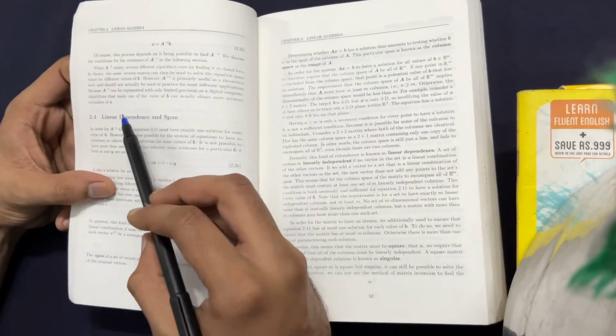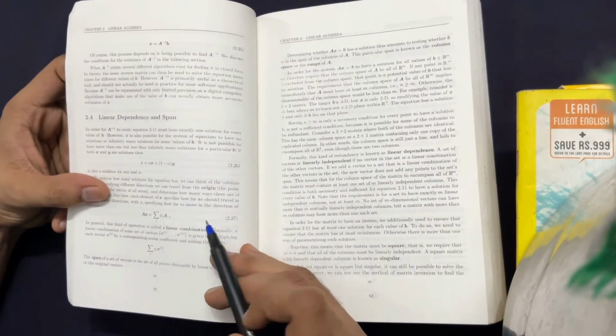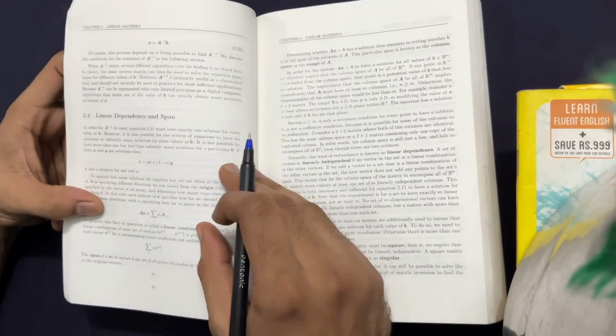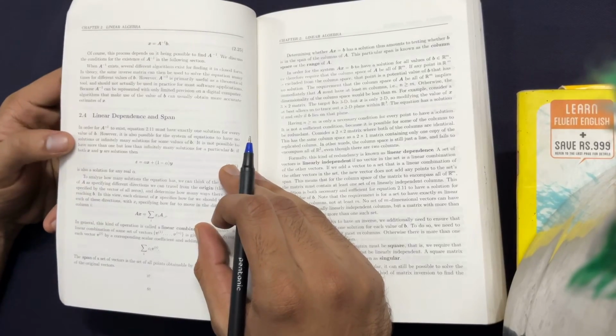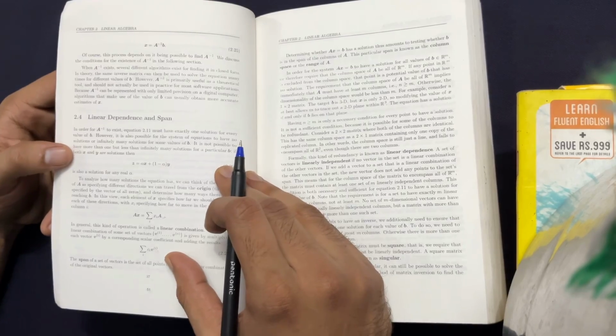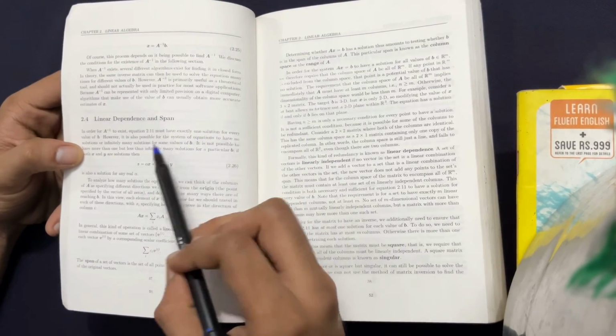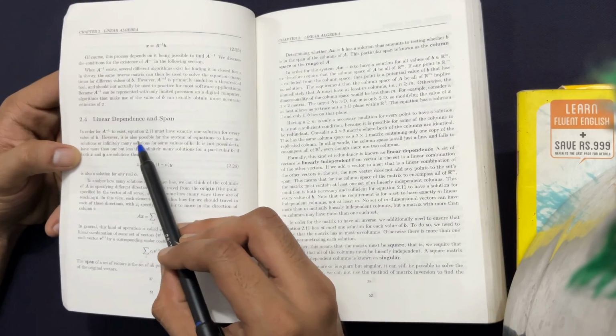Now going to the next topic, linear dependence and span. So what is linear dependence really? Let's go through this topic, and it's been quite some time, and I might have forgotten the concept here. In order for A inverse to exist, the equation must have exactly one solution for every value of b.